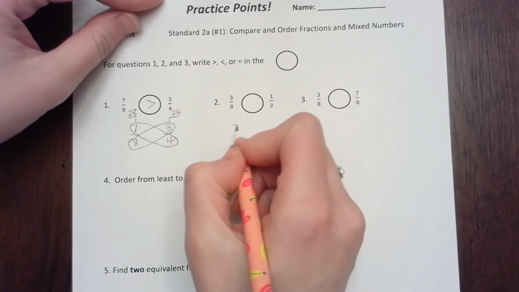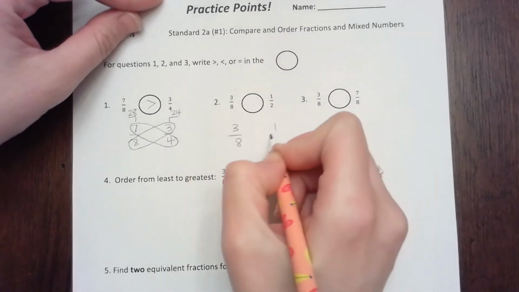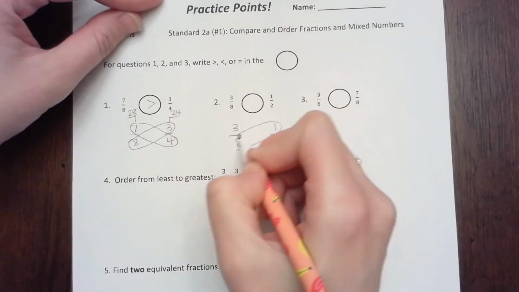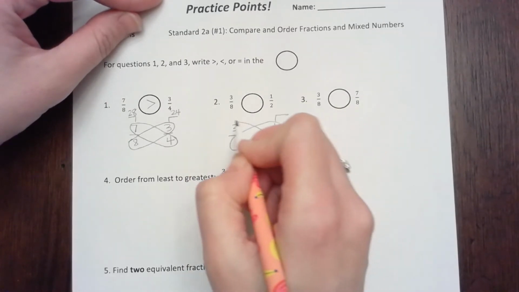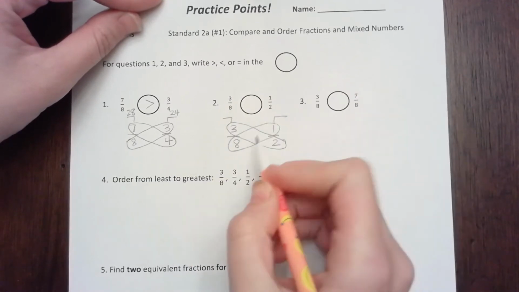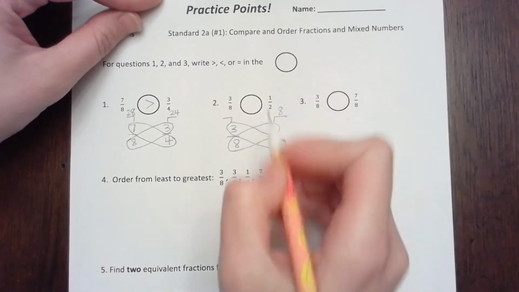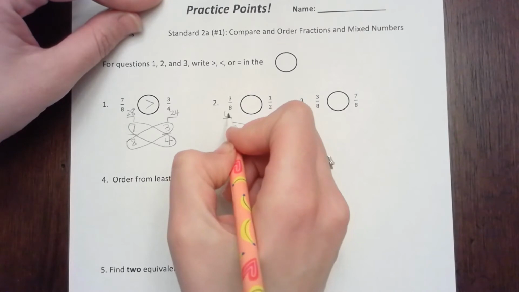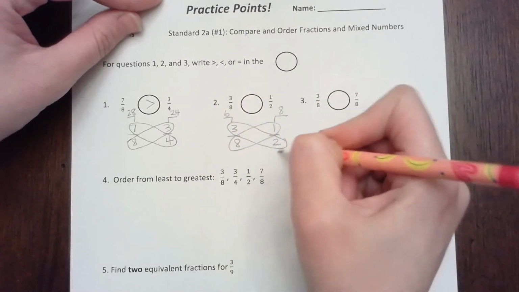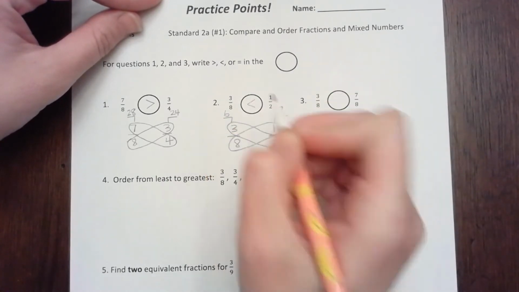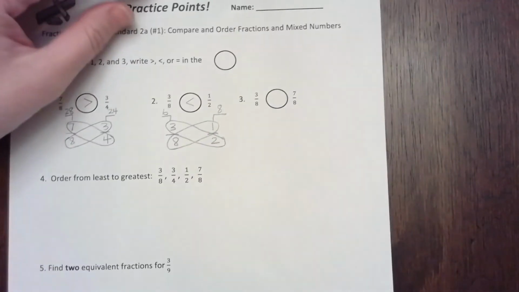All right, let's move on to number 2. 3/8 and 1/2. All right, we're going to draw our butterfly. And let's multiply. 8 times 1 is 8. 2 times 3 is 6. 8 is larger, which means 1/2 is larger. And I'm going to draw a less than sign.